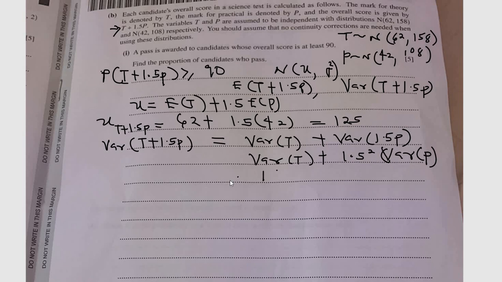So variance of P is 158. 1.5 squared times variance of P, which is 108. So let's use our calculator: 1.5 squared times 108 plus 158. Yeah, 401. So variance of T plus 1.5P is 401.